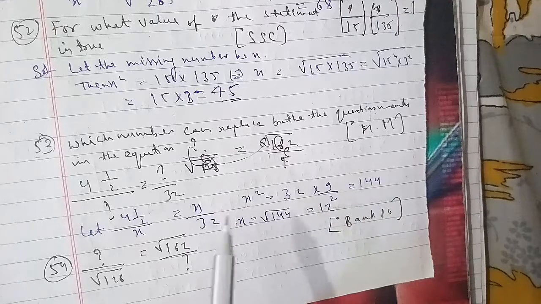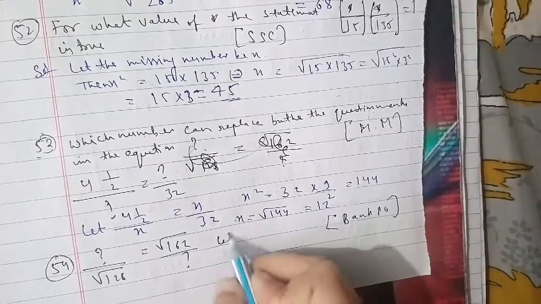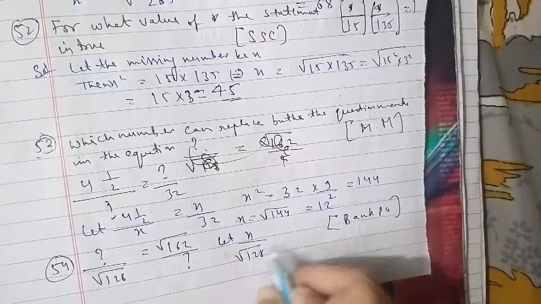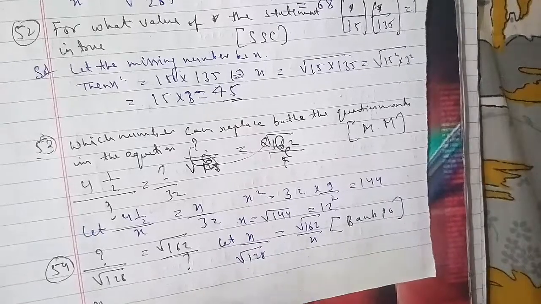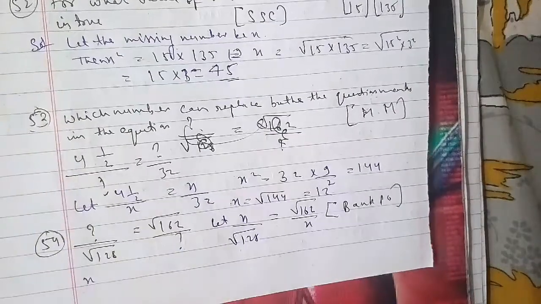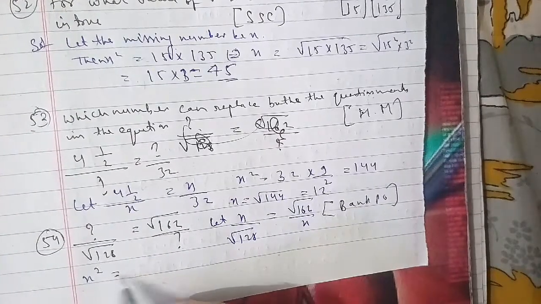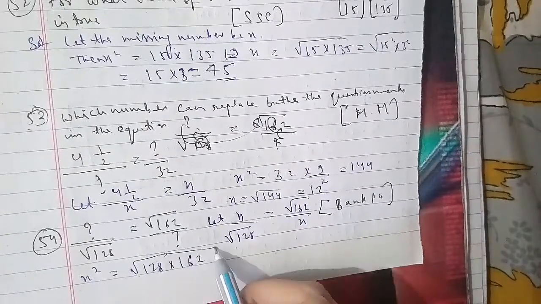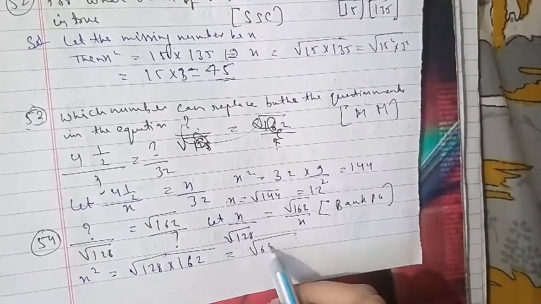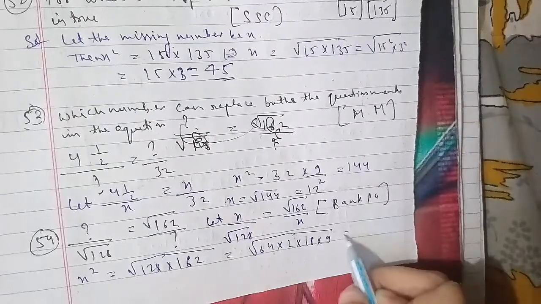x upon under root 128 equals under root 162 upon x, then x square equals under root 128 into 162, that is equals 64 into 2 into 18 into 9, that is equals under root 8 square into 6 square into 3 square, which is further separated as 8 into 6 into 3 equals 144.